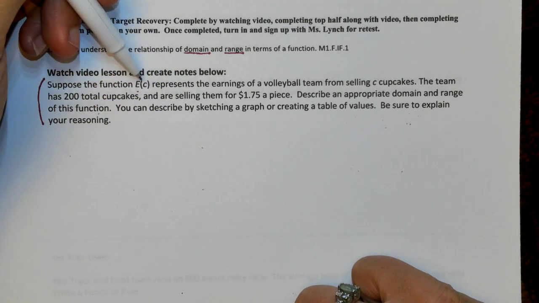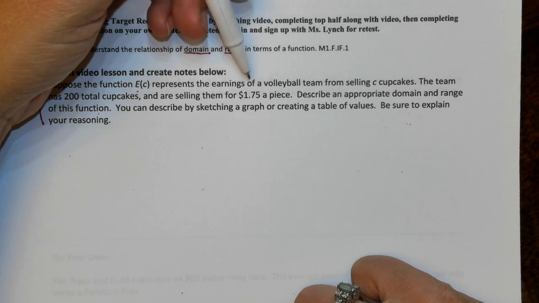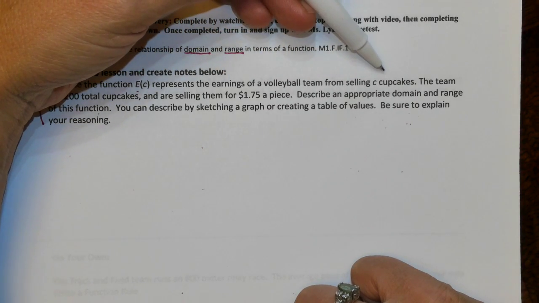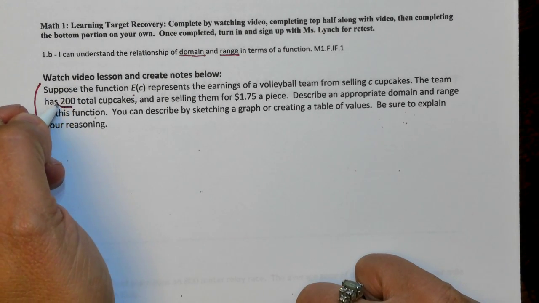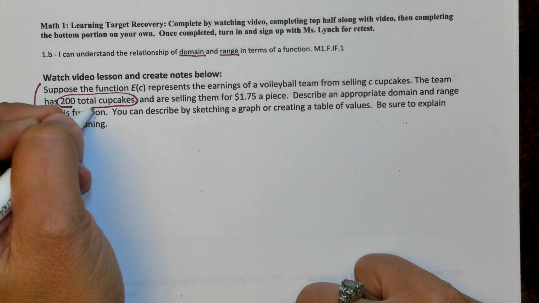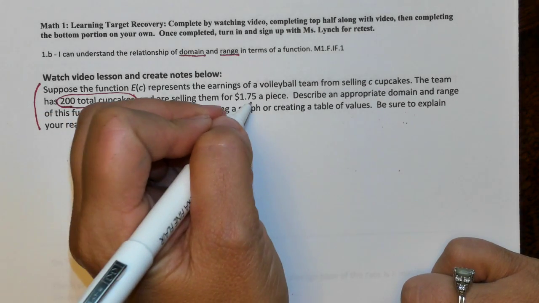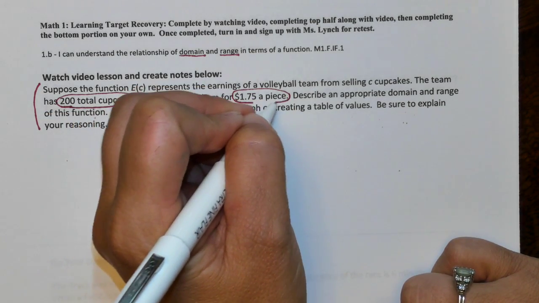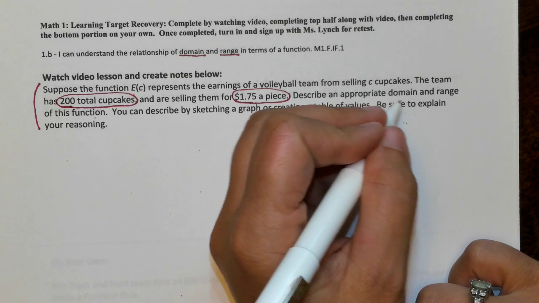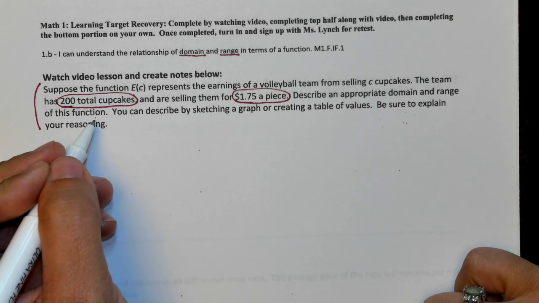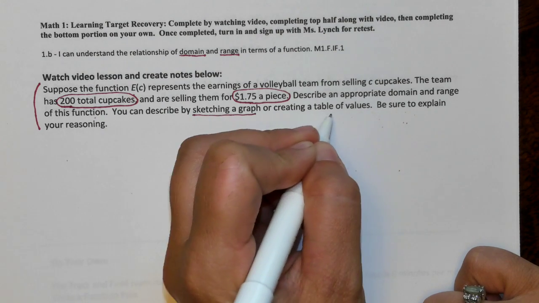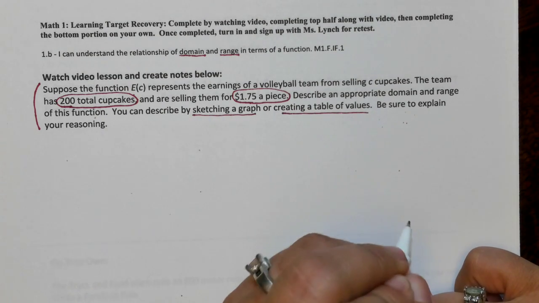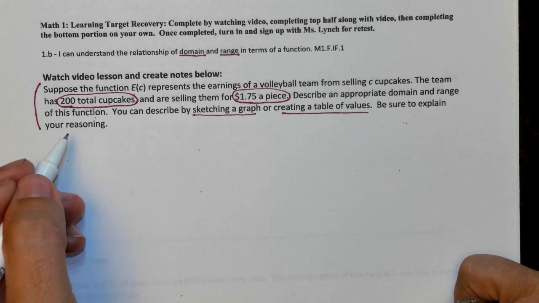Suppose the function E of C represents the earnings of a volleyball team from selling cupcakes. The team has 200 total cupcakes and are selling them for $1.75 a piece. Describe an appropriate domain and range of this function. You can describe by sketching a graph, creating a table of values. Be sure to explain your reasoning.